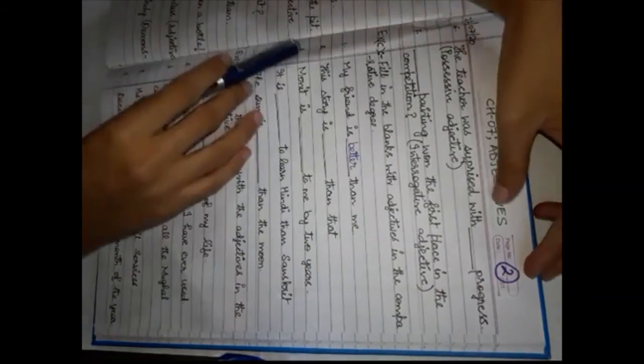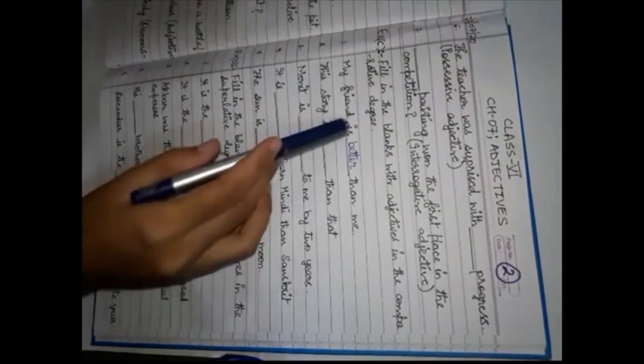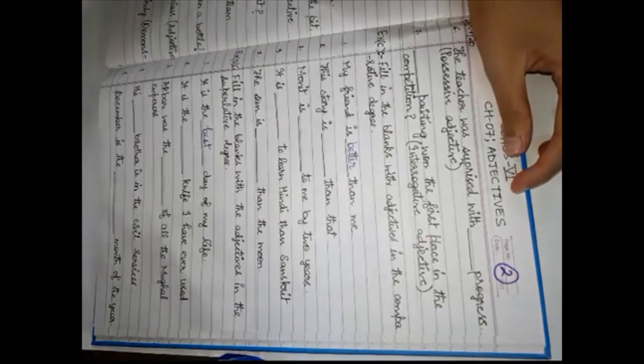Look at the next one. We have to fill in the blanks with the comparative degree of adjectives. My friend is dash than me. So here will come: my friend is better than me. Similarly, all the other points you have to do. Then fill in the blanks with the adjectives in the superlative degree, that is the highest degree. It says it is the dash day of my life. It is the best day of my life. Similarly, you have to do the other points also.